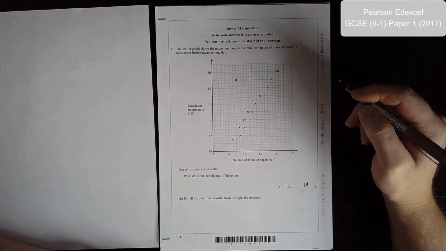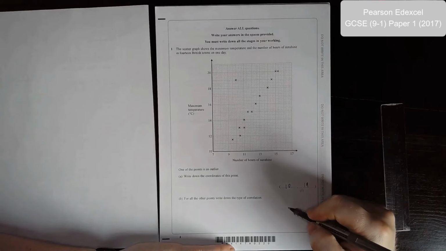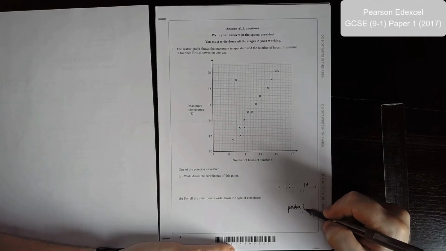For all the other points, write down the type of correlation. Positive, and I'll put strong.